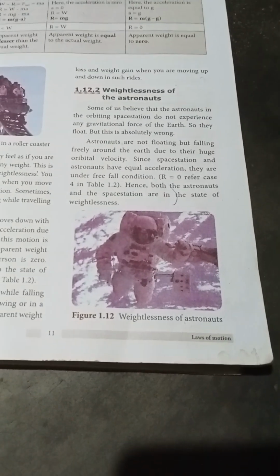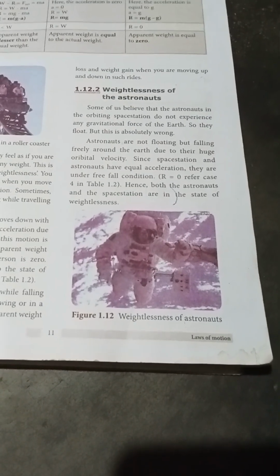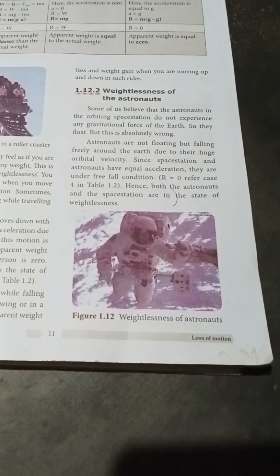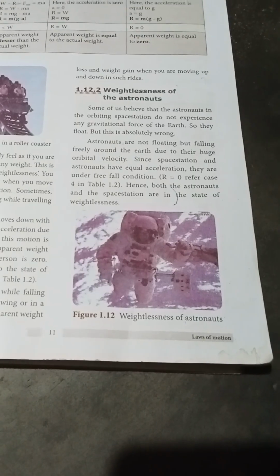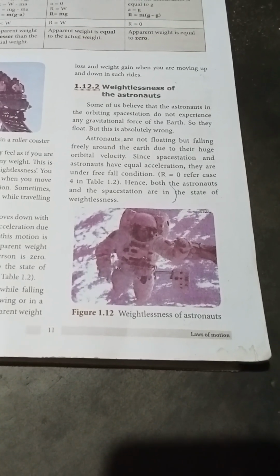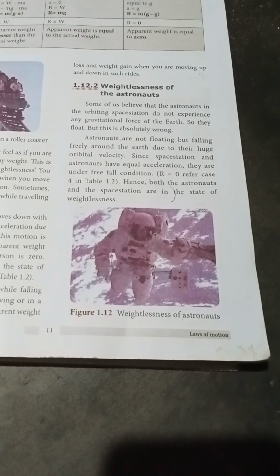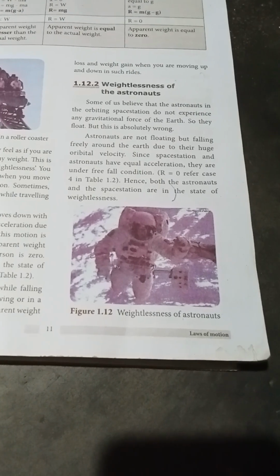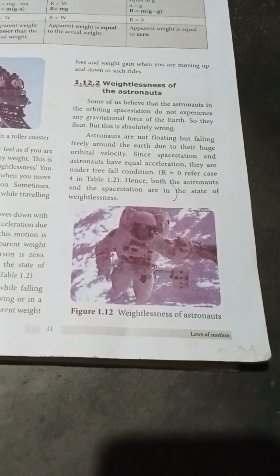Next topic, weightlessness of the astronauts. Astronauts are not floating but falling freely around the earth due to their huge orbital velocity. Since the space station and astronauts have equal accelerations, R equals 0. Hence both the astronauts and the space station are in the state of weightlessness.